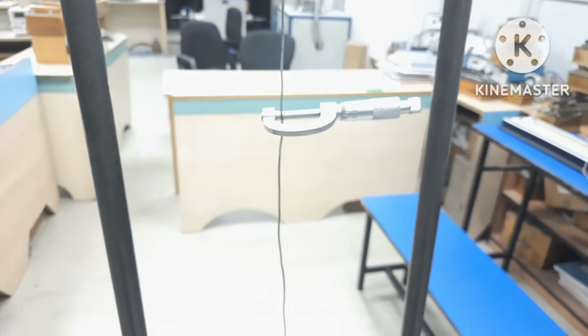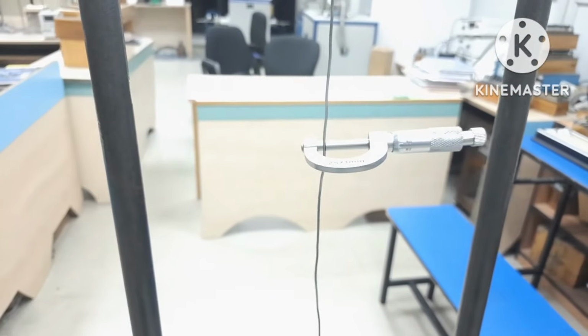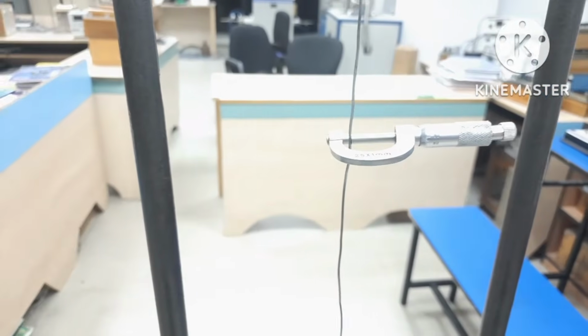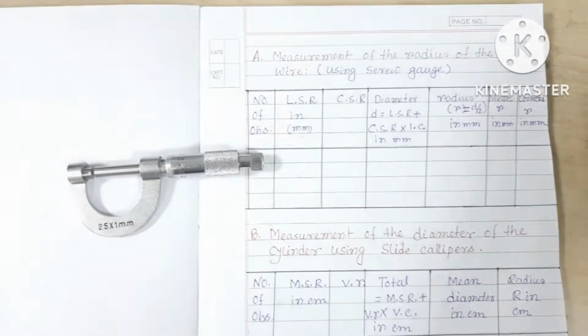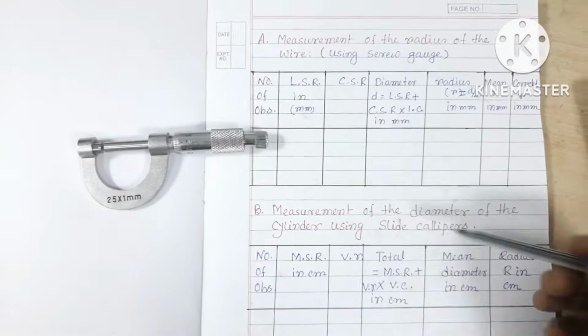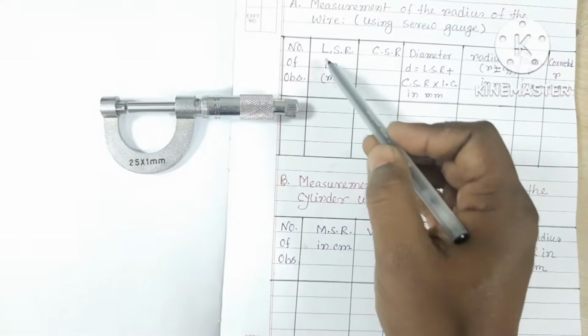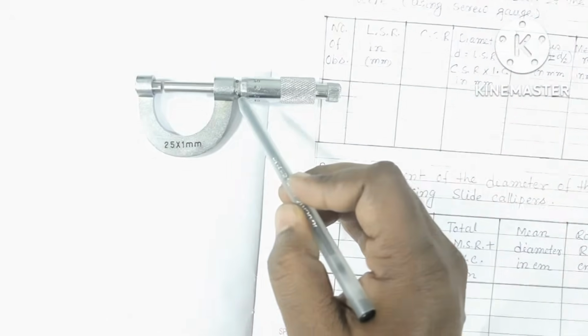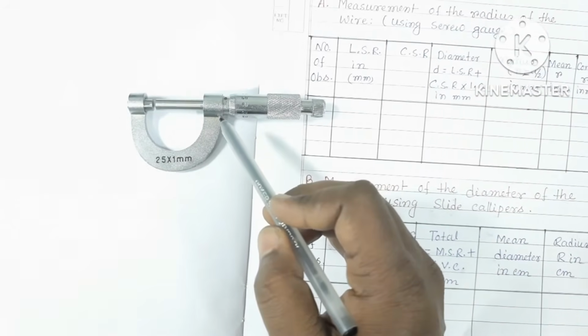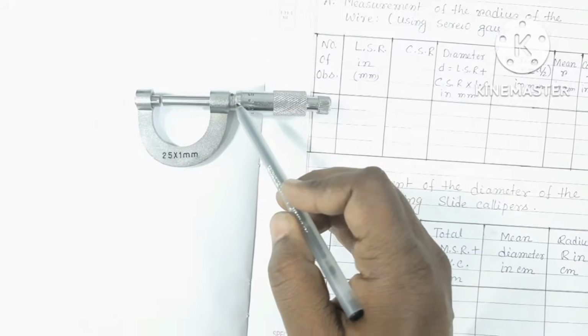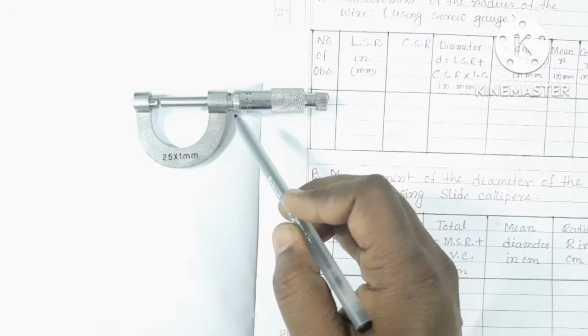And let's look at the table for radius measurement. Here you can easily see the table for the screw gauge. First you have to take the linear scale reading. I believe that you all know how to use this screw gauge. If you forget or if you don't know, please go through our previous video.